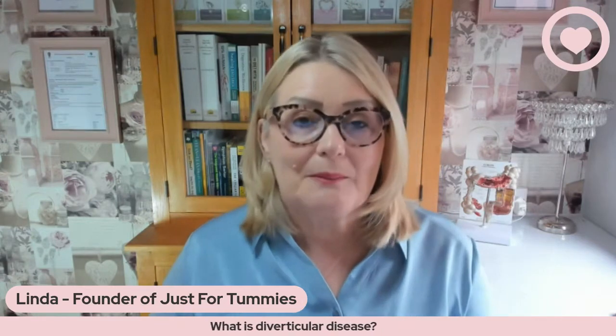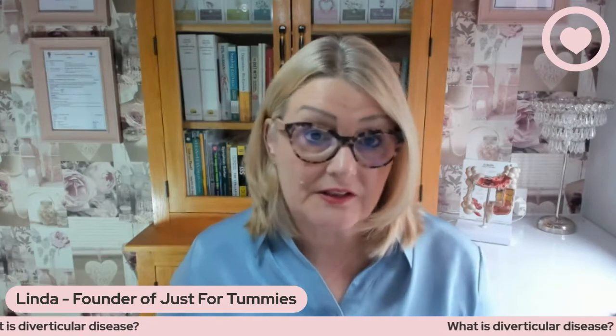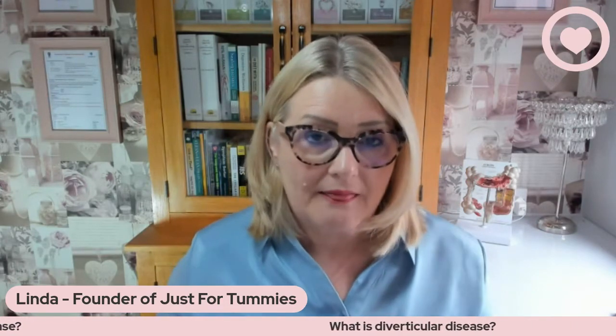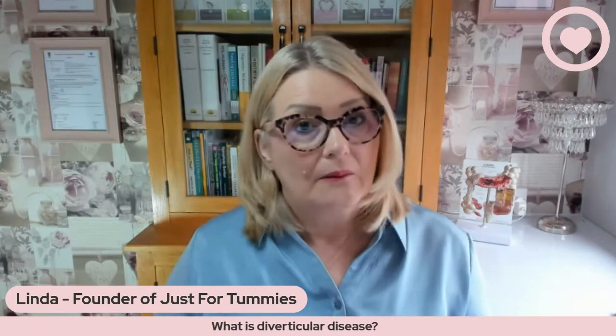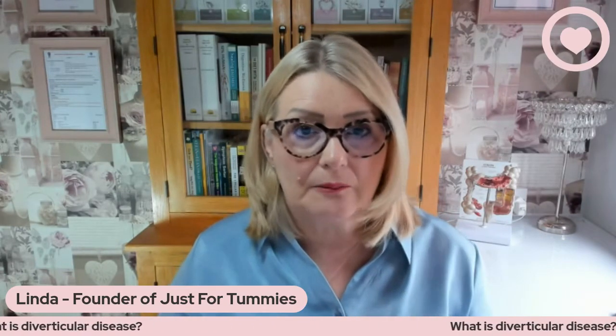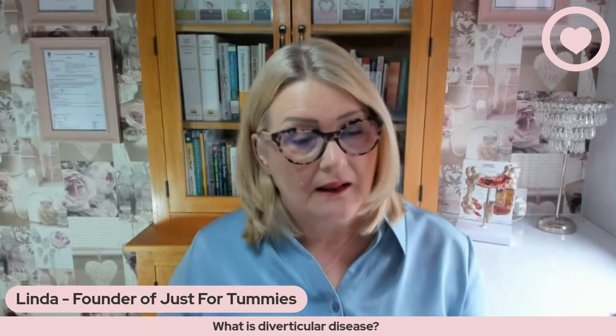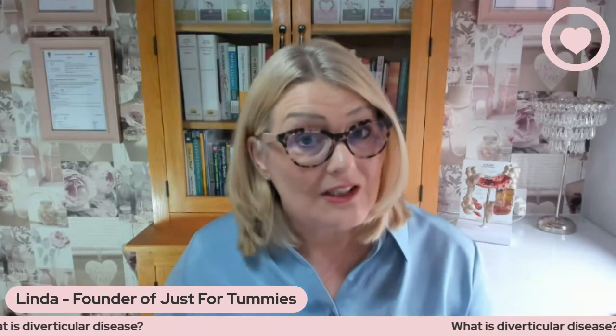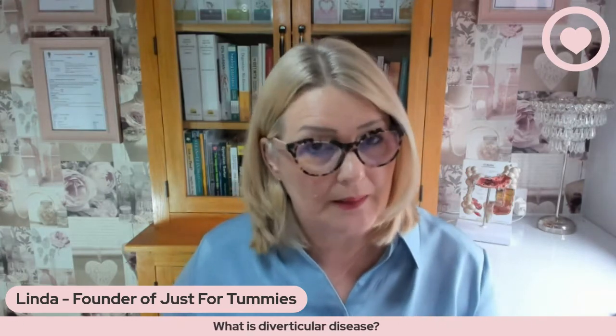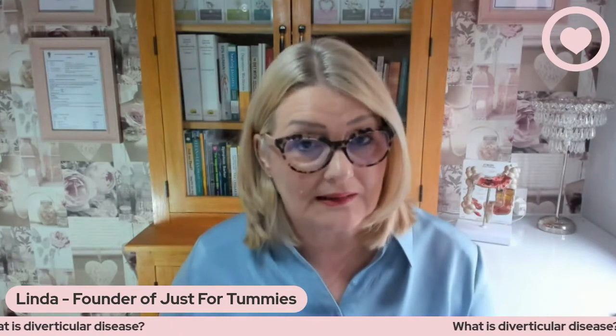So for me, it's about prevention. It's about supporting the digestive system, the gut in particular, the large bowel, with diet and lifestyle, and with key supplements that help to prevent diverticulitis attacks, in particular live bacteria, digestive enzymes. Essential fatty acids from omega-3 fish oils are super, super important to help prevent infections, or inflammation and infection.